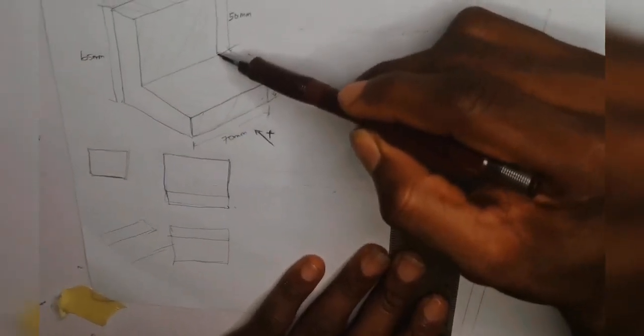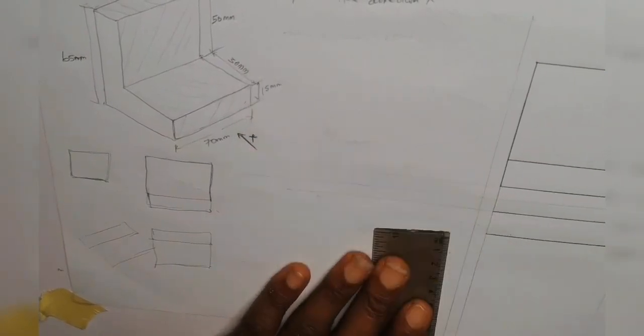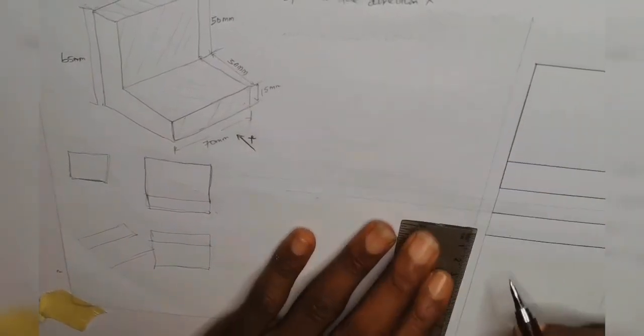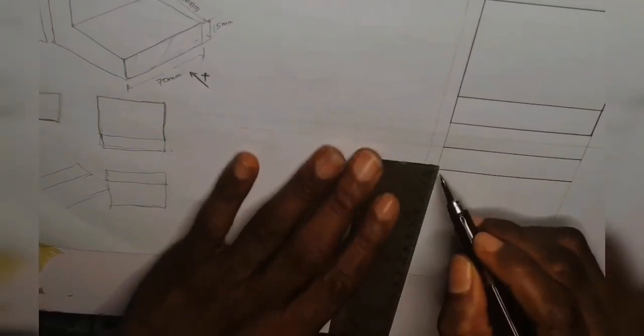Then from this point here to this point, which is from here to here, is measured 30 millimeter. So I'll mark out 30 millimeter, which is from 1 to 3, is 30 millimeter.